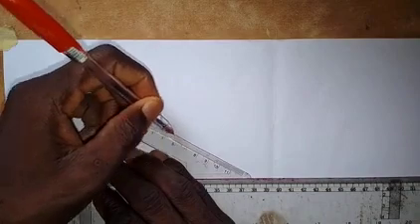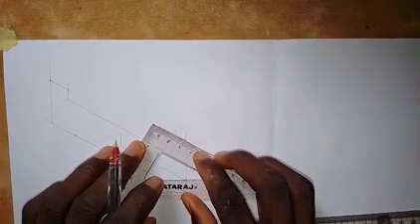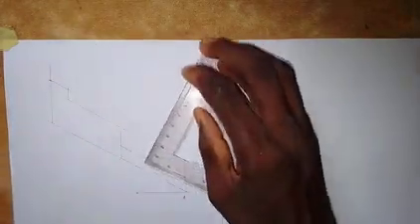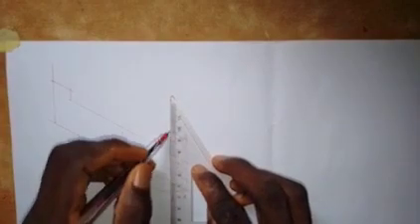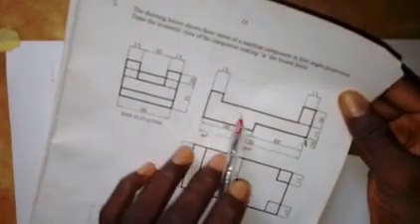Okay, so it goes in this direction, and I will take 15 millimeters from here. 15 millimeters from here. This is 15 millimeters. Then I'm going to draw a vertical line, like this. So with what we have done here, we have produced this shape that we see here.